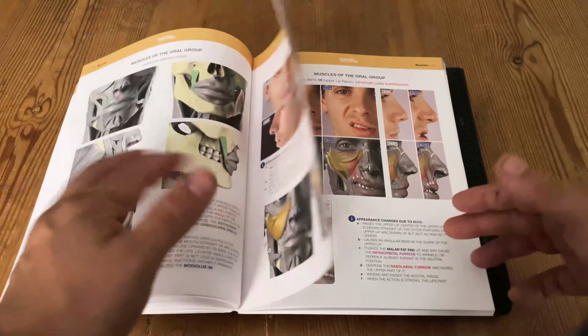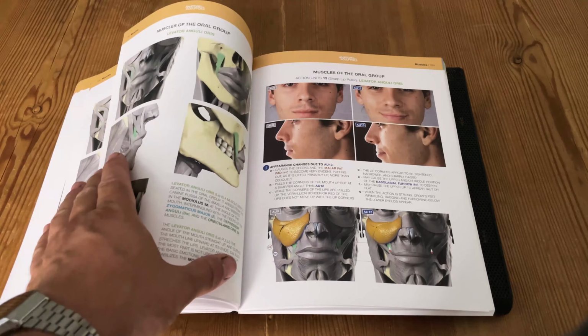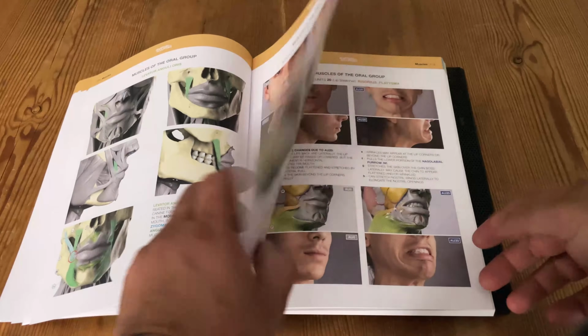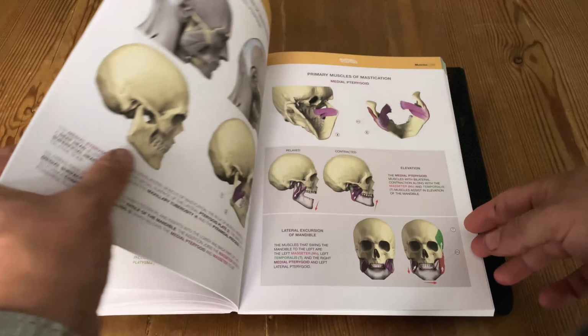The oral group is the biggest one. There are plenty of muscles in the oral group, and it's very complex.